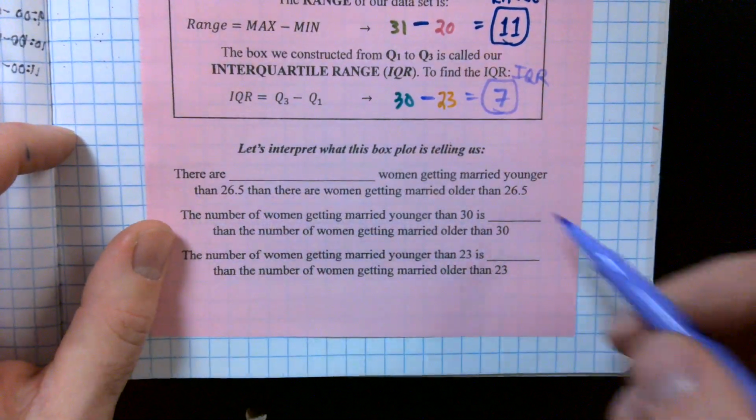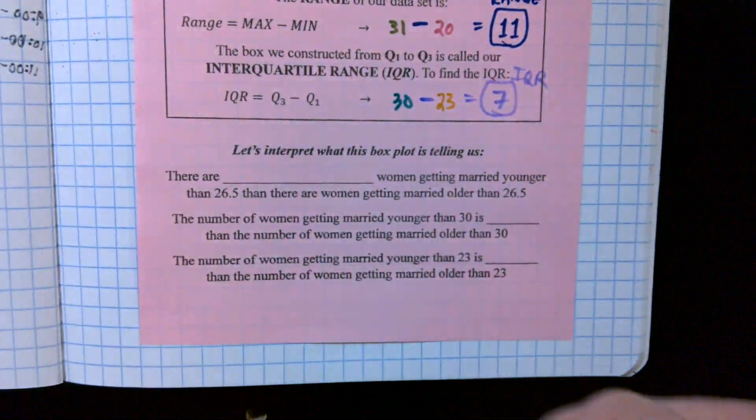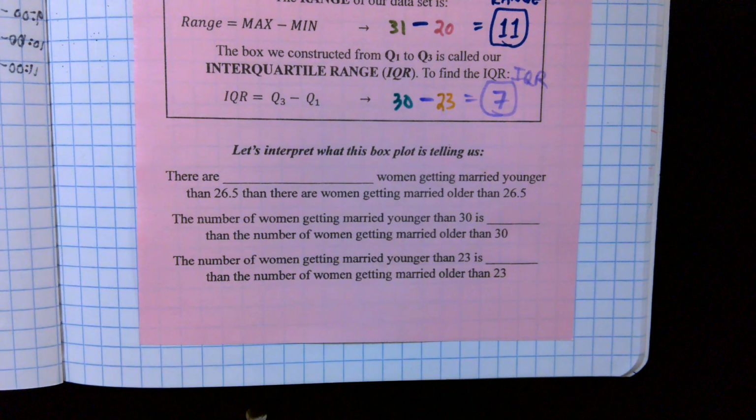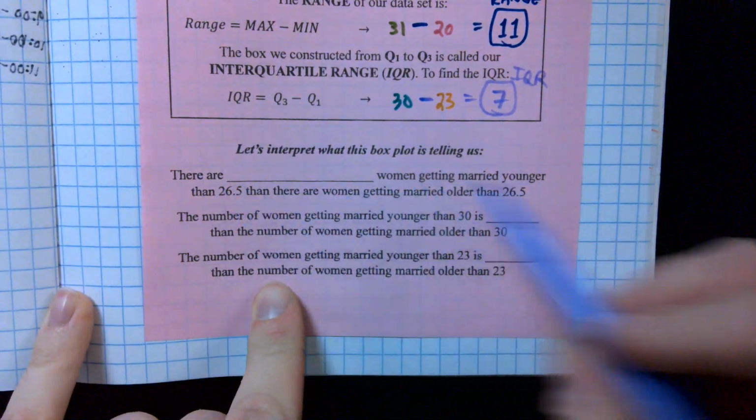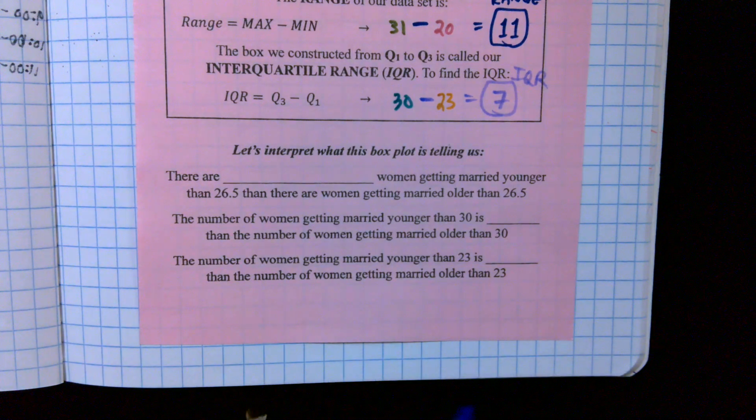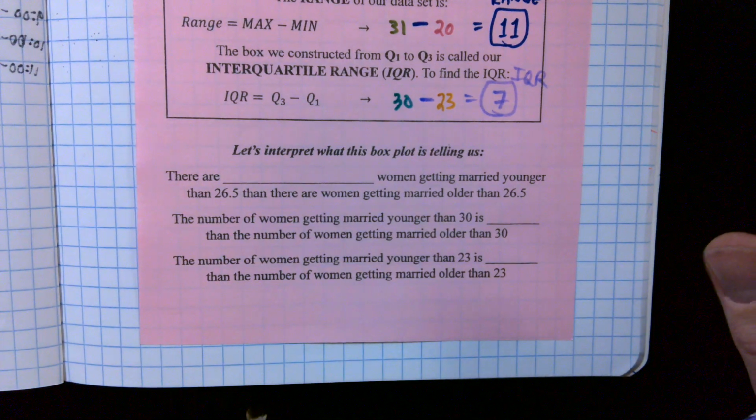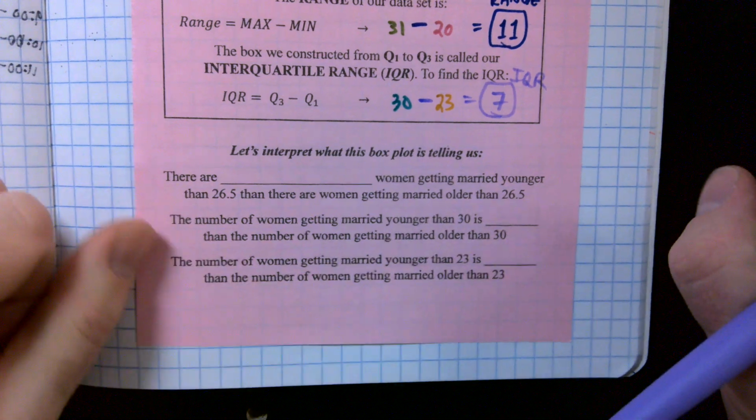There are blank women getting married younger than 26.5 than there are women getting married older than 26.5. Think about what might go in that box. You may think more, you may think less. What is 26.5? Median. What is the median? It's the middle. So do you guys think there's more? Give me thumbs up for more, thumbs down for less. Thumbs up if you think more, thumbs down if you think less.